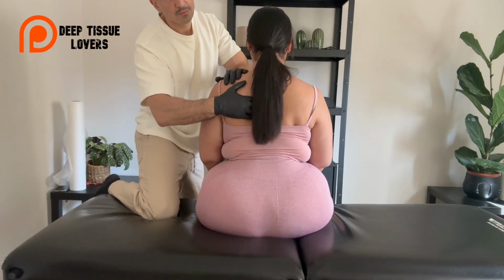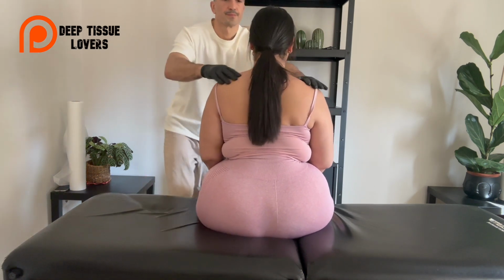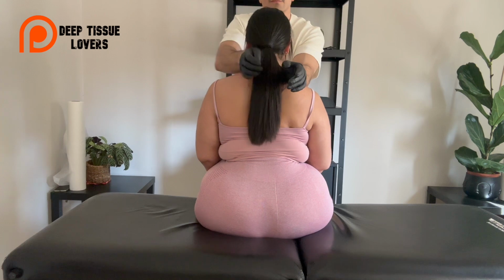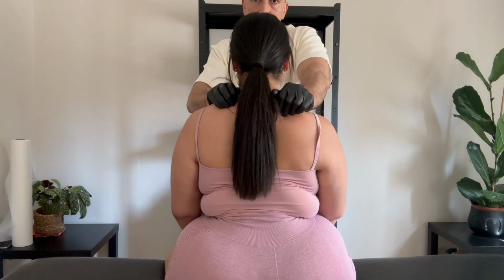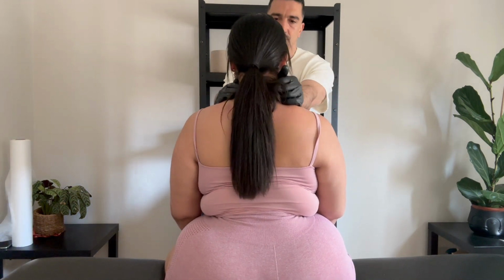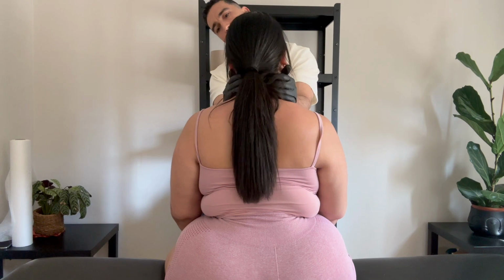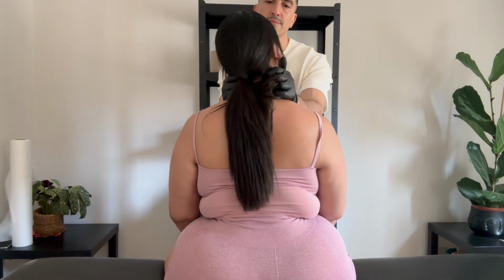And from there, you can go into the upper trapezius, into the medial trapezius, and you can start using different tools. You can use your hand, you can use your elbow, and I like from there going all the way up into the cervical.